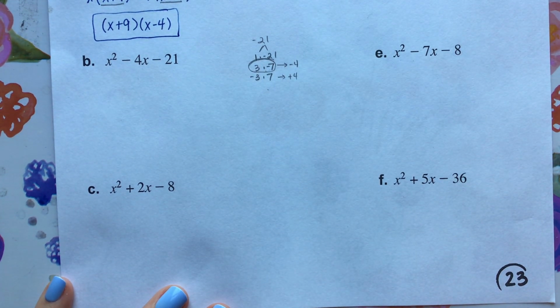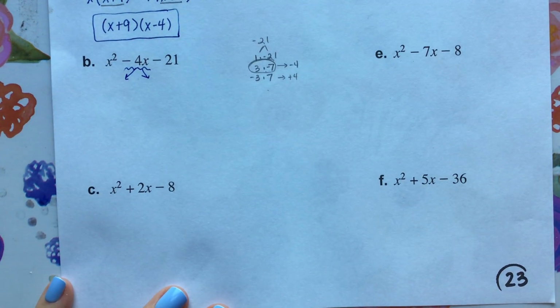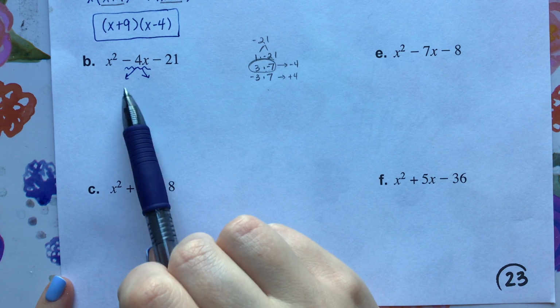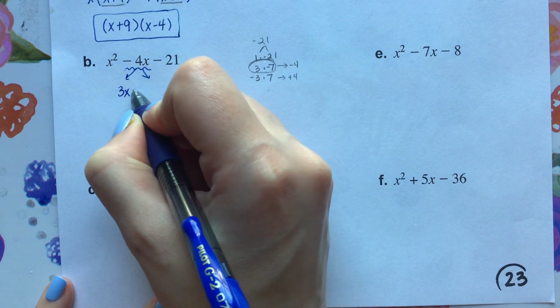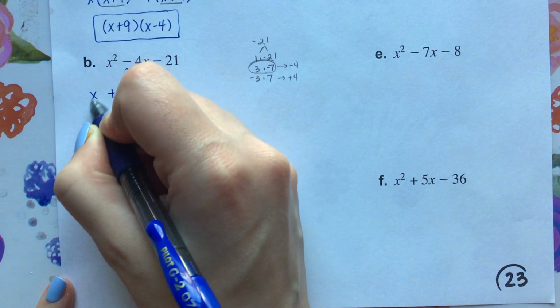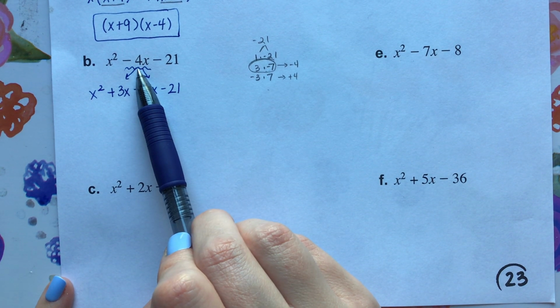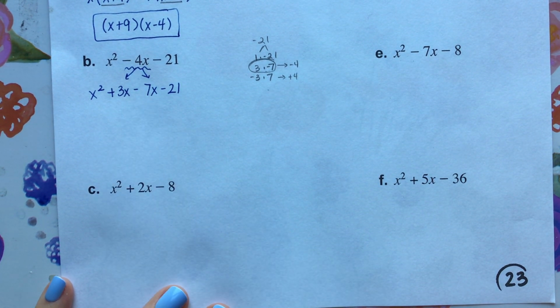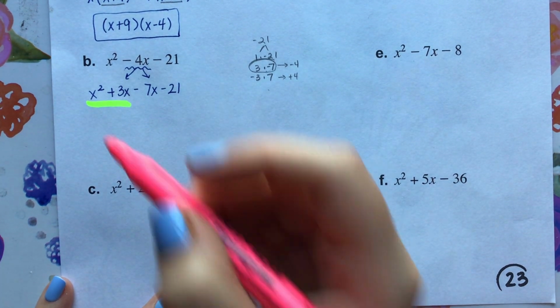And I'm going to split up that middle term. I'm allowed to split up that middle term because I'm not changing the value. When I say positive 3x minus 7x, I'm not changing the value because 3x minus 7x is negative 4x. All right, so now I'm doing what we've done before, where we look at the front half and then we look at the back half.